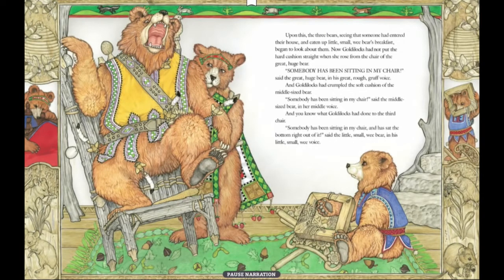Now Goldilocks had not put the hard cushion straight when she rose from the chair of the great huge bear. "Somebody has been sitting in my chair," said the great huge bear in his great rough, gruff voice. And Goldilocks had crumpled the soft cushion of the middle-sized bear. "Somebody has been sitting in my chair," said the middle-sized bear in her middle voice.